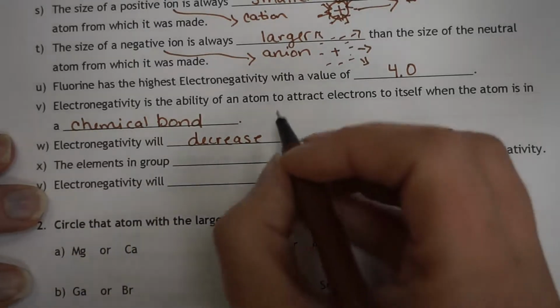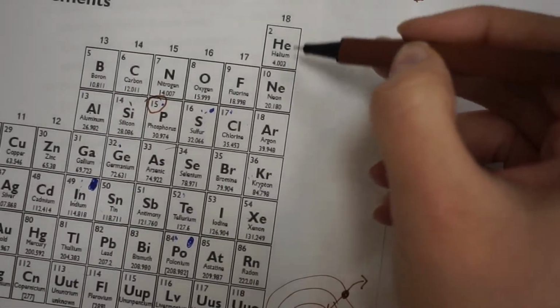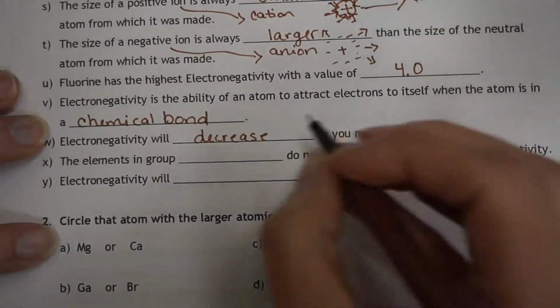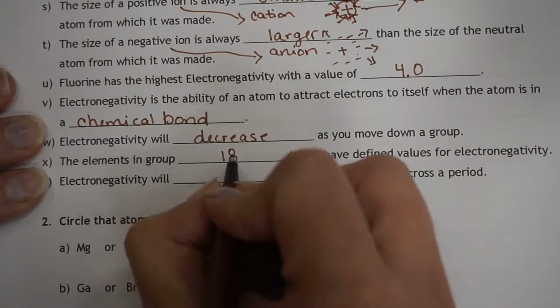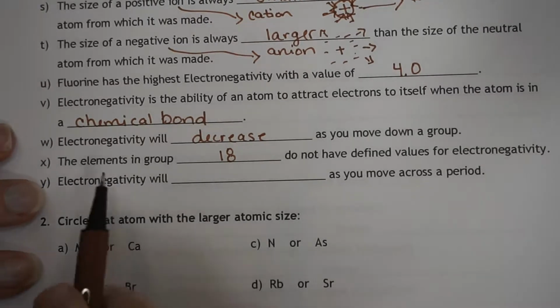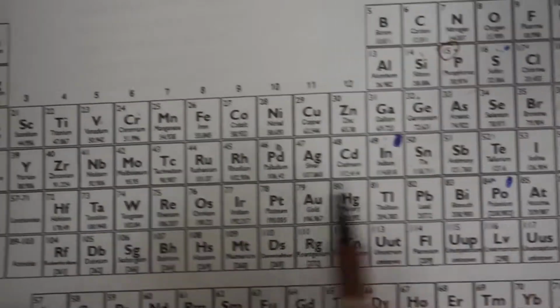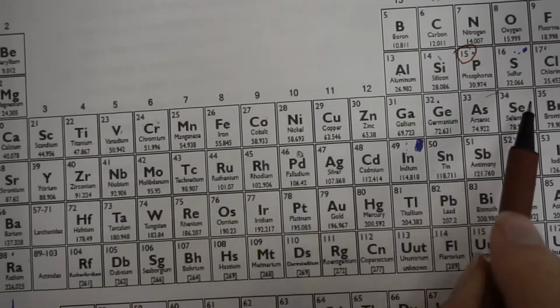So the elements in group 18, noble gases are in group 18, I know because of that. Okay, so the elements in group 18 do not have defined values for electronegativity. And electronegativity, as you move across a period, will increase, okay?